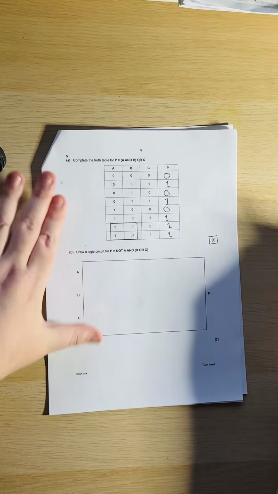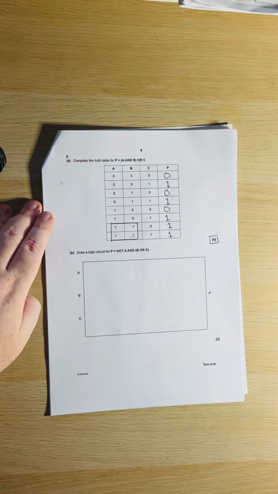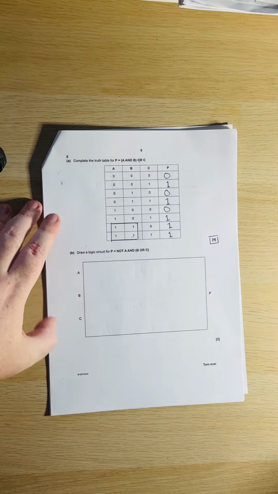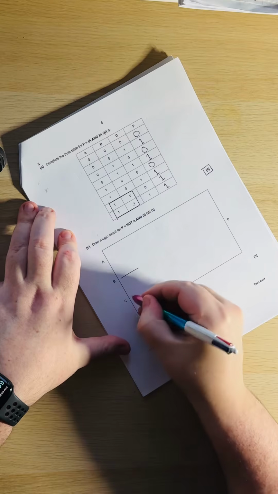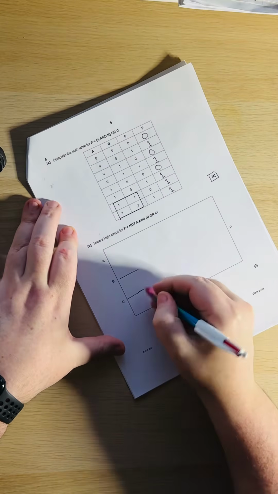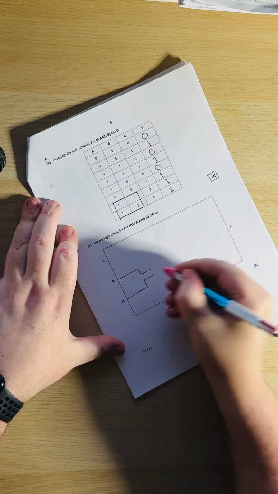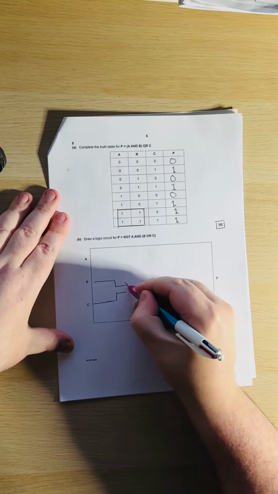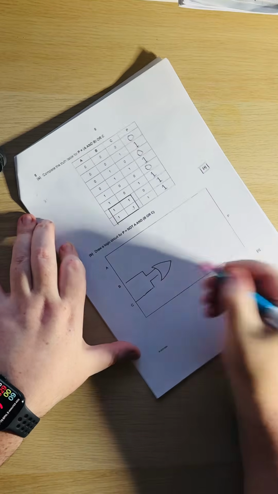Thank you very much. Draw a logic circuit for P equals not A and B or C. So not A and B or C. So I just said a minute ago that when you draw these, anything that is in brackets, typically we do it first. We approach that bit first. So B or C. So let's have an OR gate there.